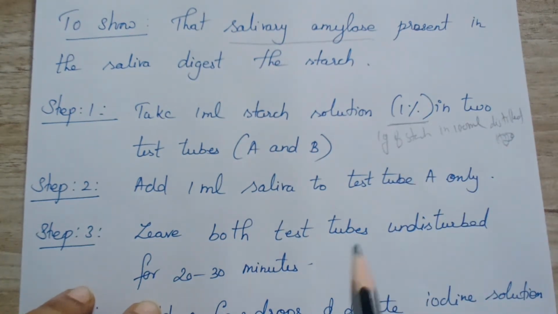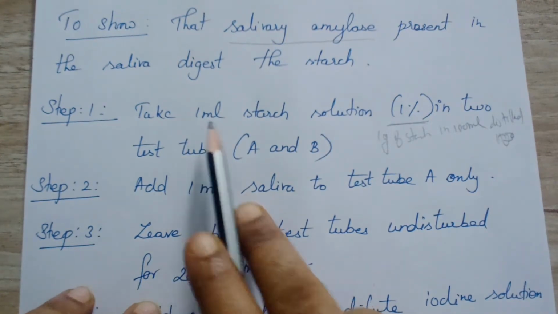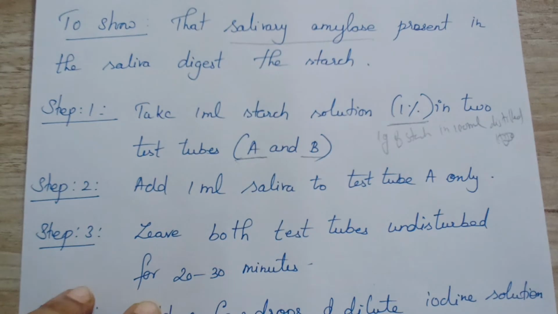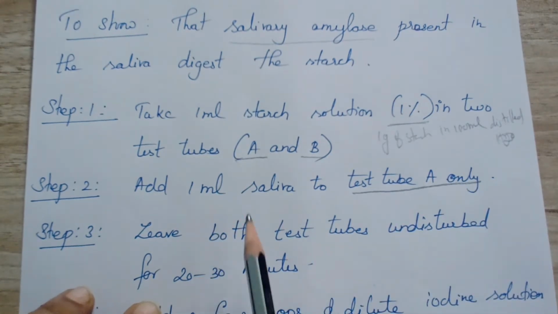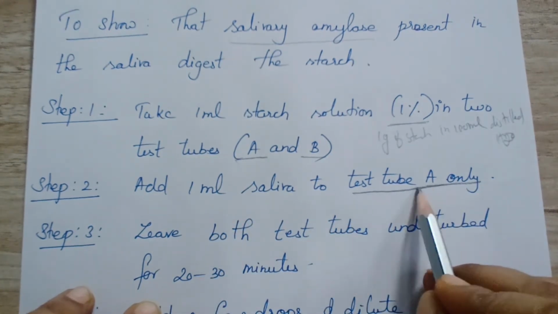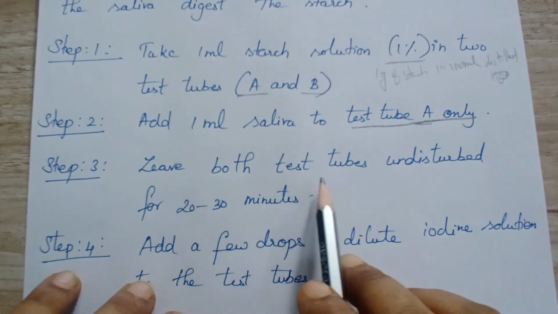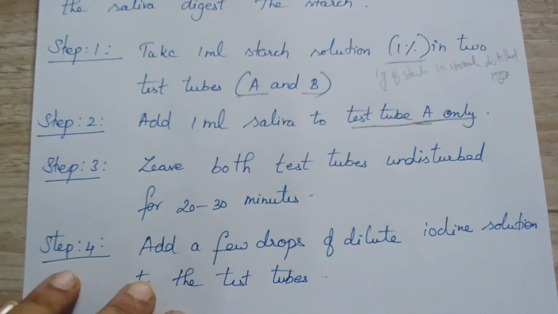It has to be mixed, and you have to take 1 ml in each test tube. Okay, mark it as test tube A and test tube B. Add 1 ml saliva to test tube A only. So you are going to mix 1 ml saliva into test tube A only. Okay, now step 3, leave both the test tubes undisturbed for 20 to 30 minutes.